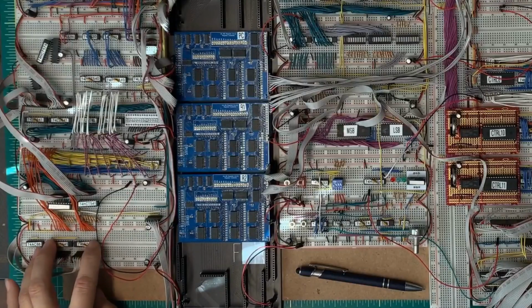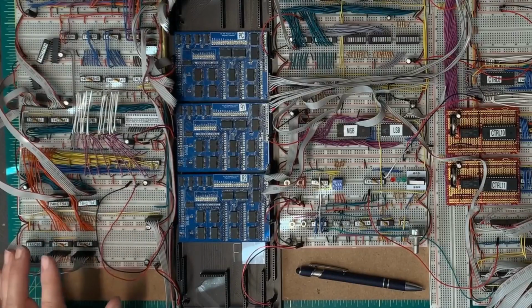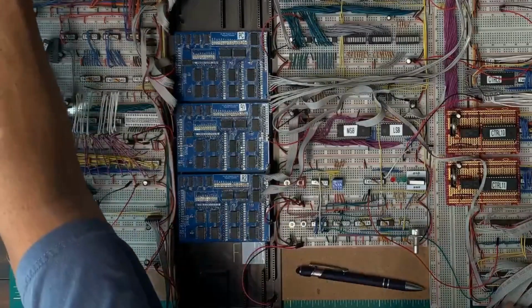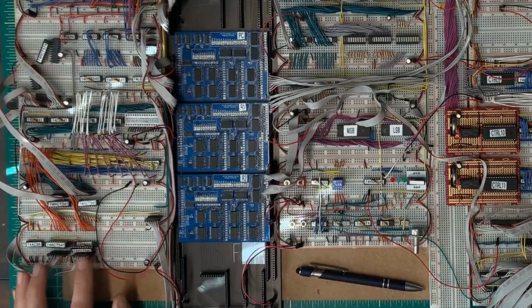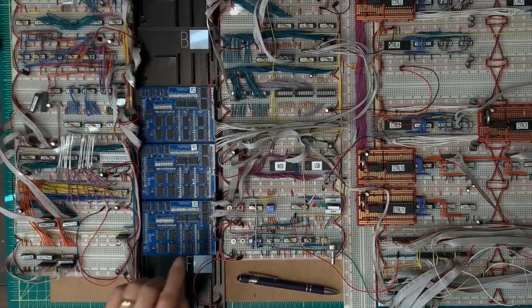Now, these are LS logic, these are HCT logic. They are supposed to be compatible, so I will also look at replacing these two with HCT as well to make sure that those are working.